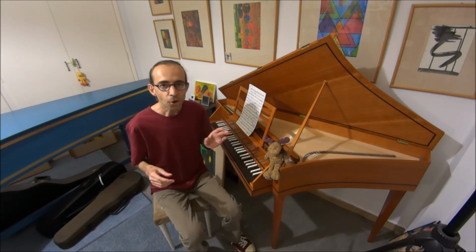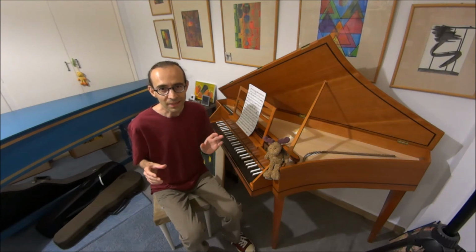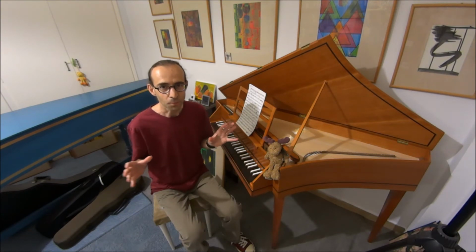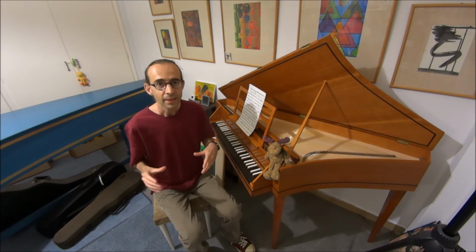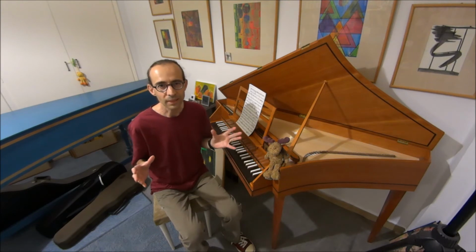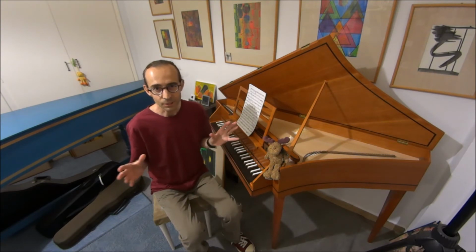The Pavanne occupies a solitary place in the works of Couperin, as it is the only piece written in the key of F sharp minor. In terms of harpsichord repertory, I can't think of another piece in F sharp minor written in France during the 17th century.